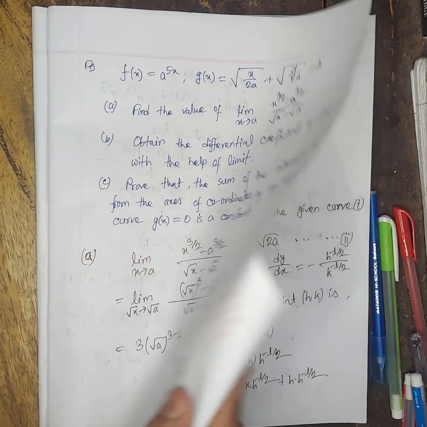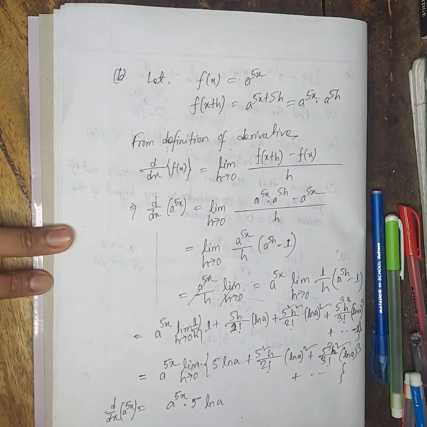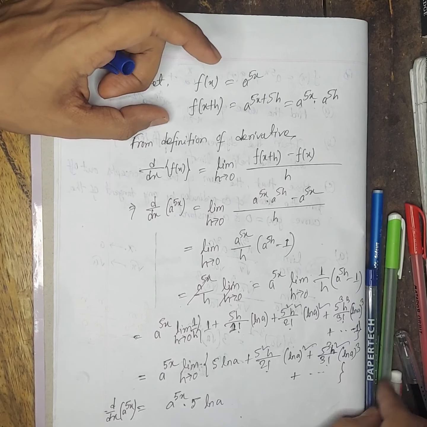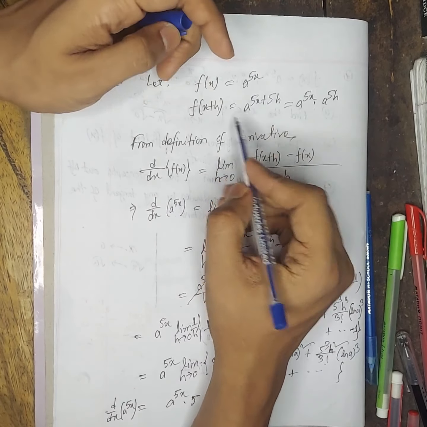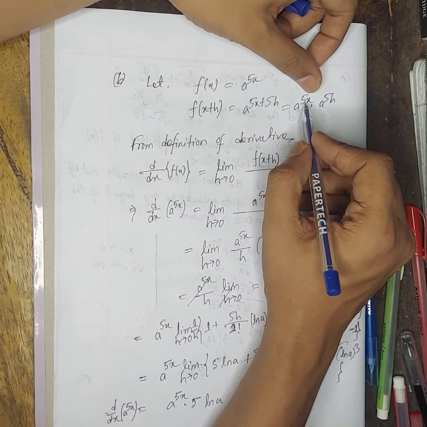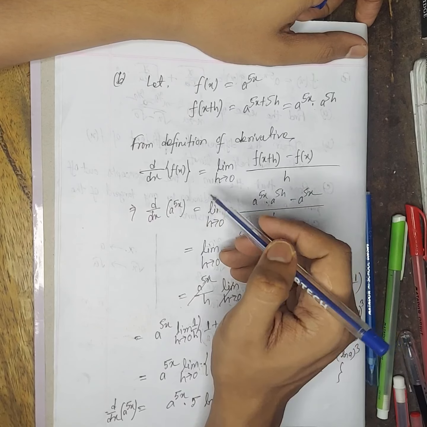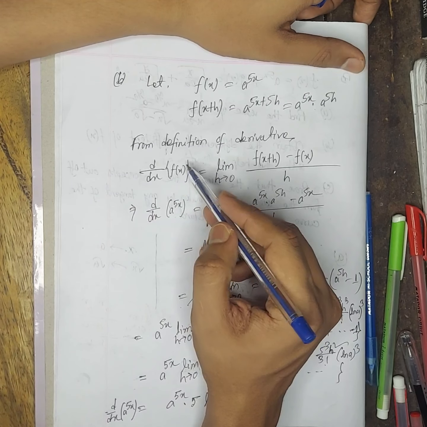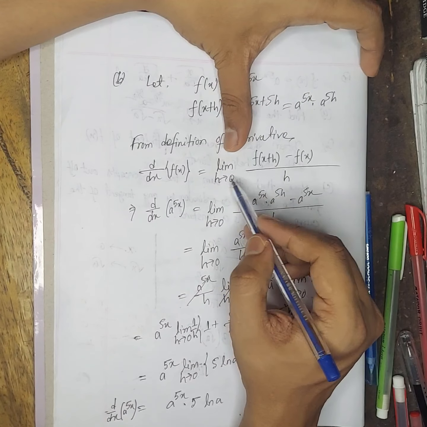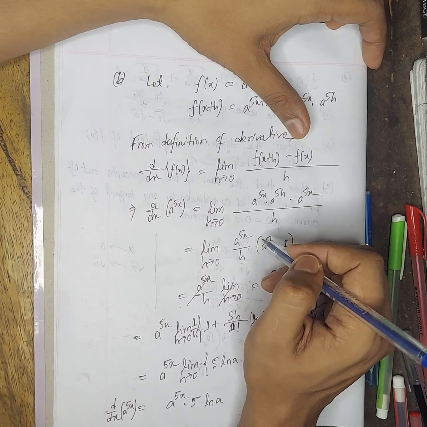Now second part B. In part B we are given this function f of x equal to a to the power 5x. We can write f of x plus h is equal to a to the power 5x plus 5h. We can write this as a to the power 5x times a to the power 5h. From the definition of derivative, if we differentiate f of x, we get limit h tends to 0, f of x plus h minus f of x divided by h.